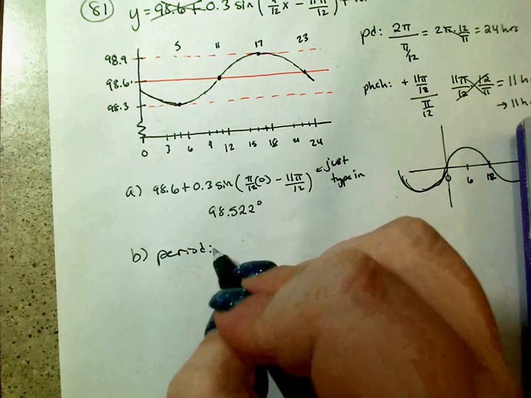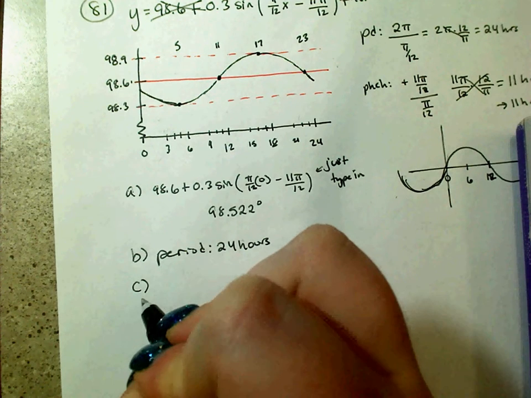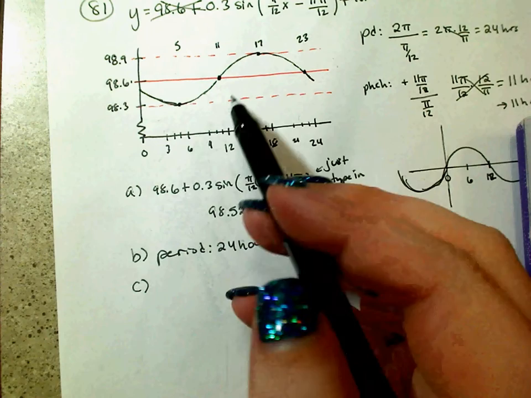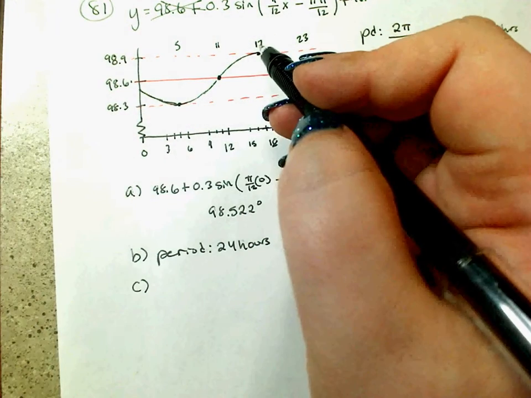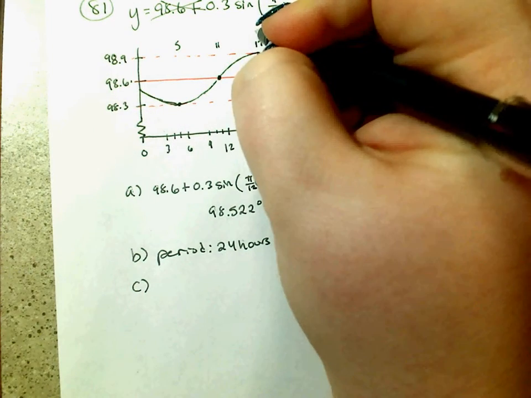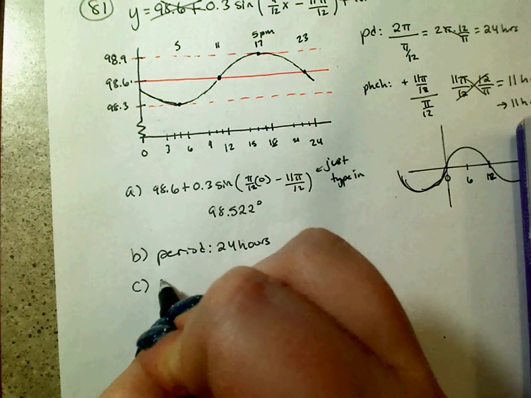C. When is the body's temperature the highest? The body temperature is the highest at, let's see, 17 hours after midnight. So if you just think midnight and then plus 5 hours, then that is at 5 p.m. So 5 p.m. is when it's at its highest, and that is at 98.5 degrees Fahrenheit.